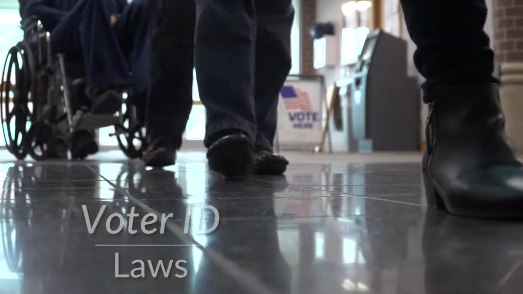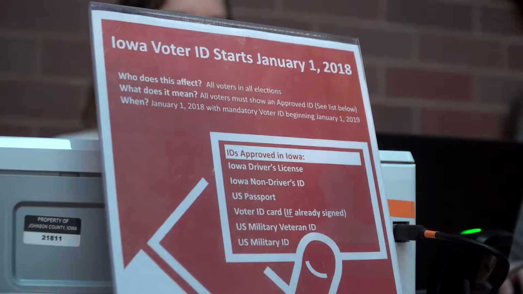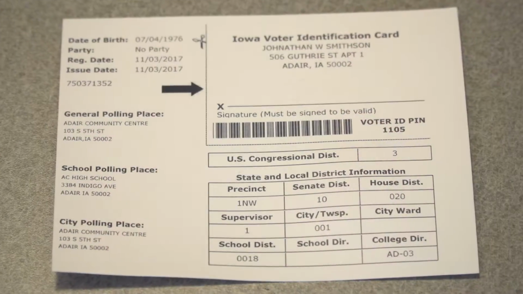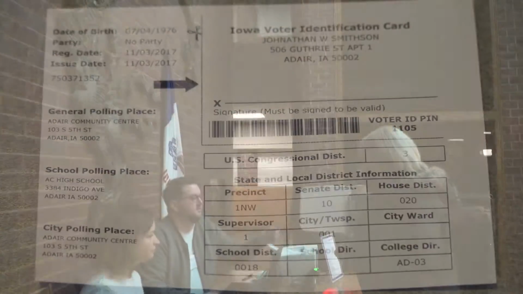There are some major changes taking place at election sites across Iowa. You will now be required to show a valid form of ID at the polls in order to vote. There are 6 different forms of valid ID. Those include an Iowa driver's license, an Iowa non-operator's ID, a military ID, a veteran's ID, passport, or a new state-issued voter ID card. Go ahead and scan your ID.